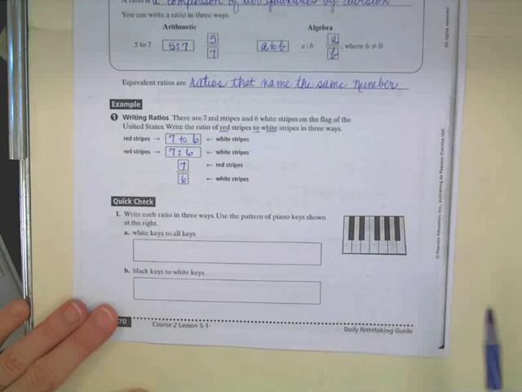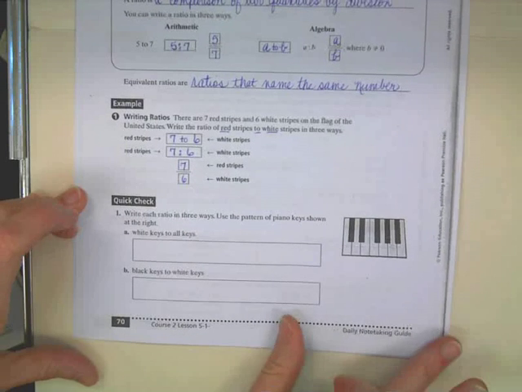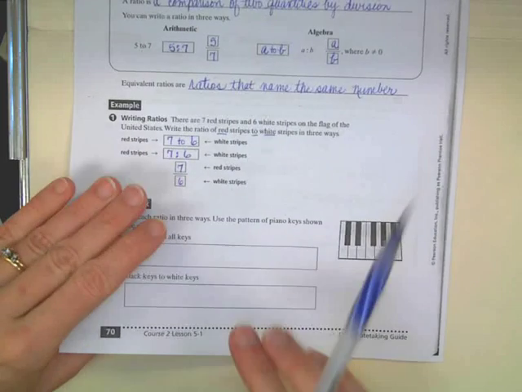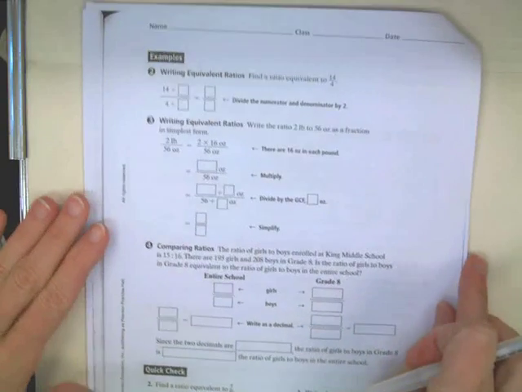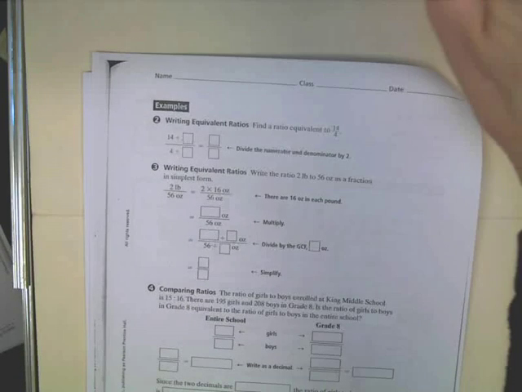Okay, you do have a couple of quick checks here. You're going to look at white keys compared to all keys and black keys compared to white keys. So you need to count black, white, and the total number of keys when you start doing your quick check on that. I'm going to move on to the next example. If you want to do the quick check now, remember you can always pause it and then come back to your notes later. Okay.